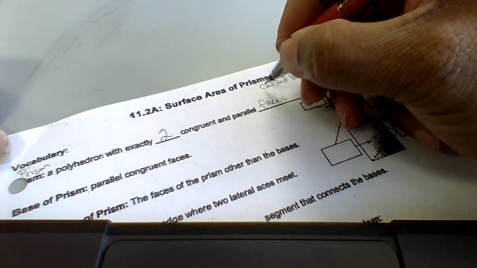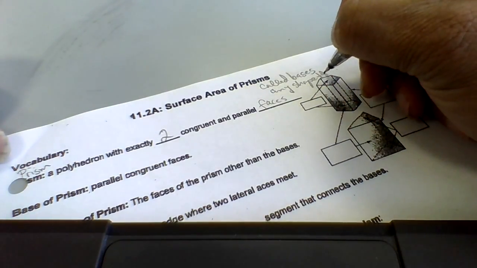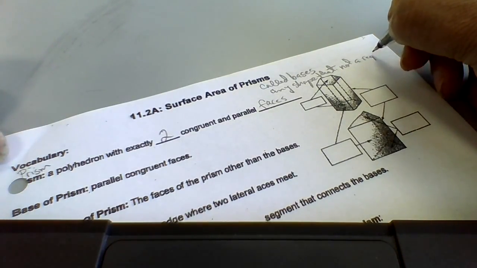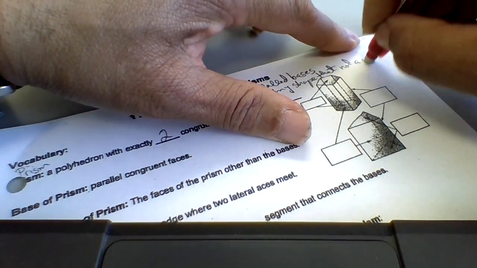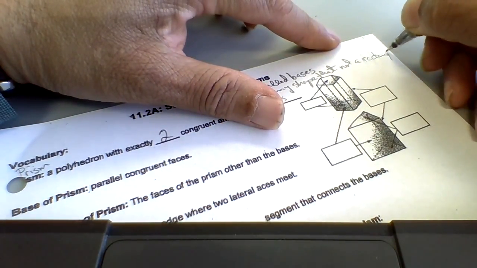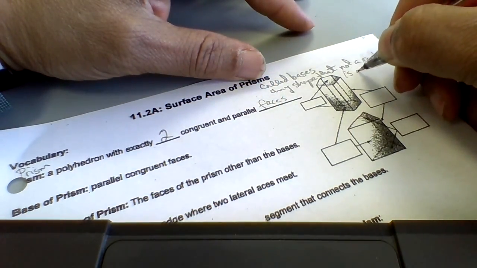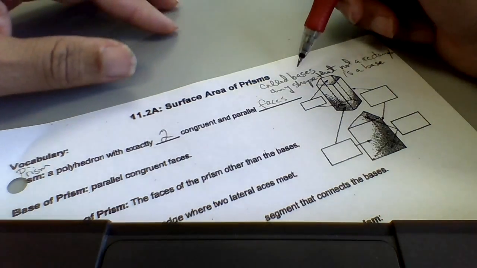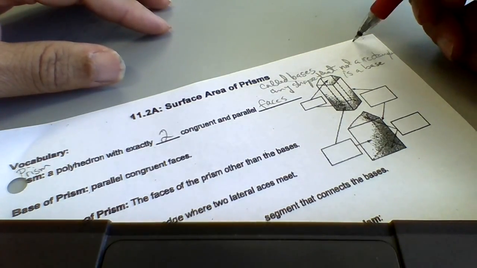are any shape that is not a rectangle. It can be a rectangle, but any shape that's not a rectangle and you have two of them, then it's called a base.